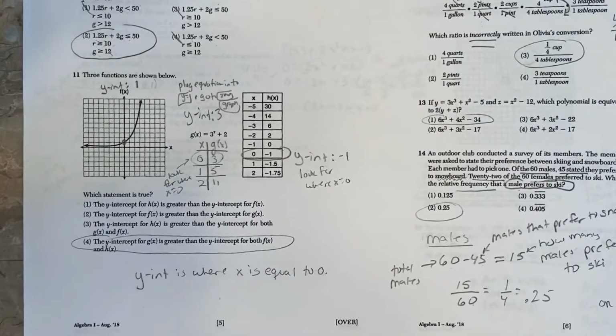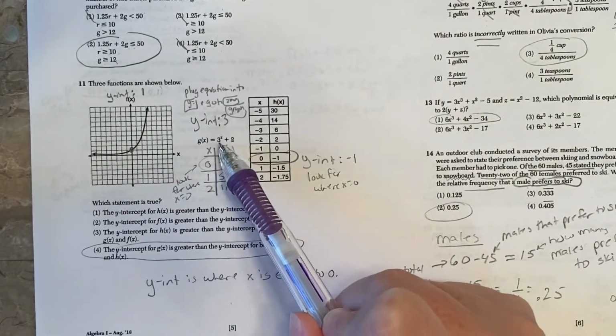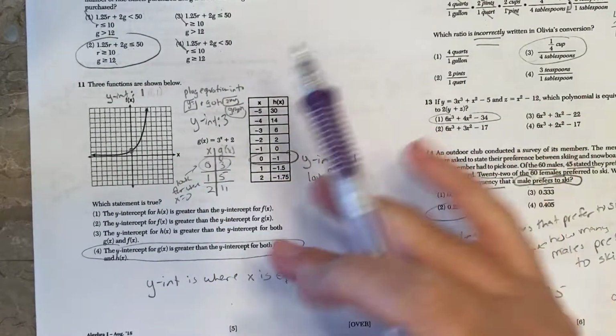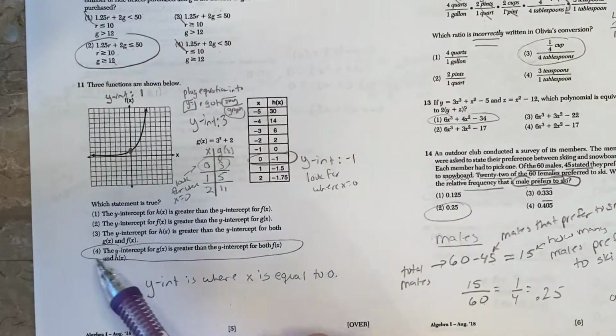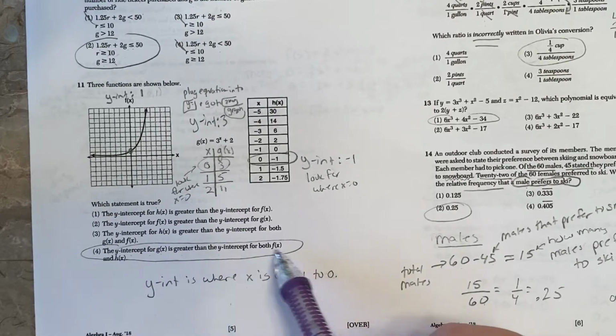All right, number 11. Three functions are shown below. So you have your graph, you have your equation, and you have your table. They tend to do this a lot where they give you things in different forms. So which statement is true? So the answer was 4. The y-intercept for g of x is greater than the y-intercept for both f of x and h of x.